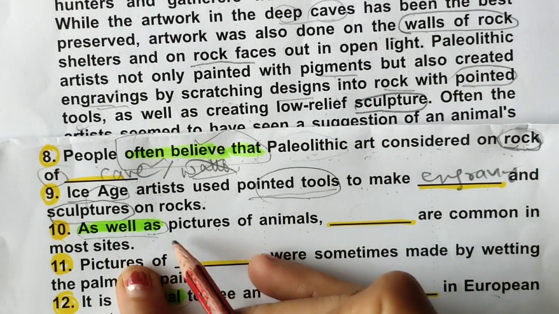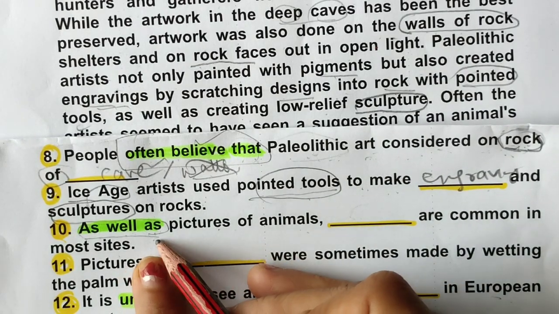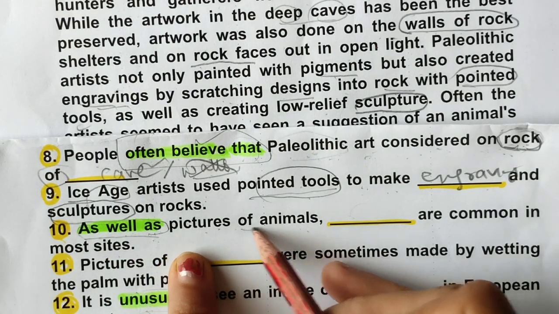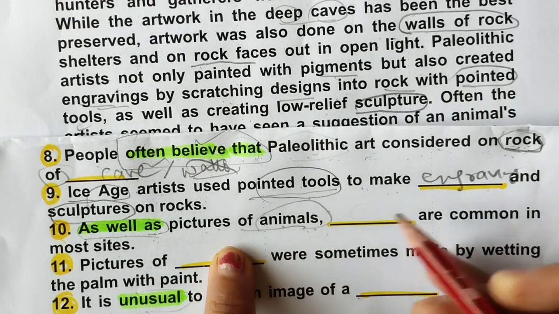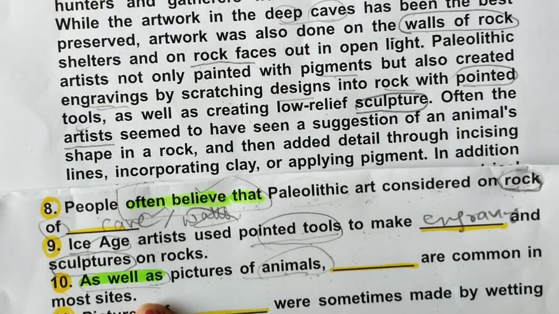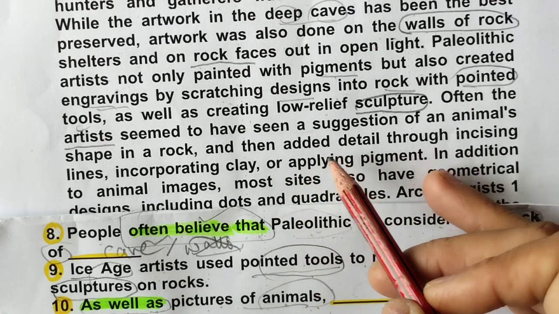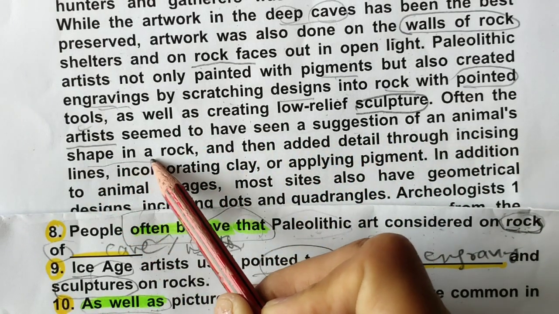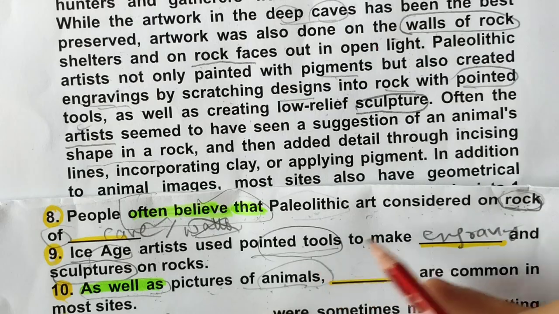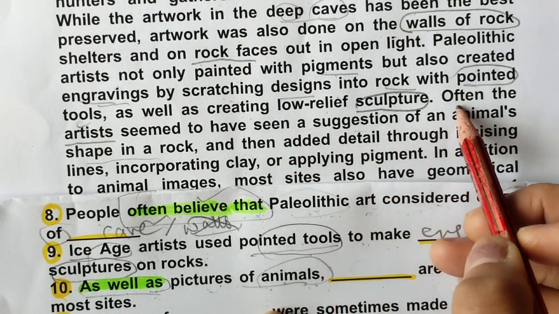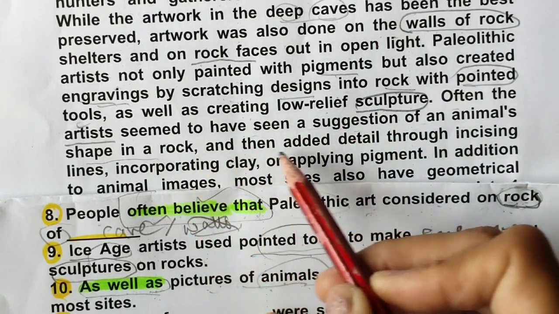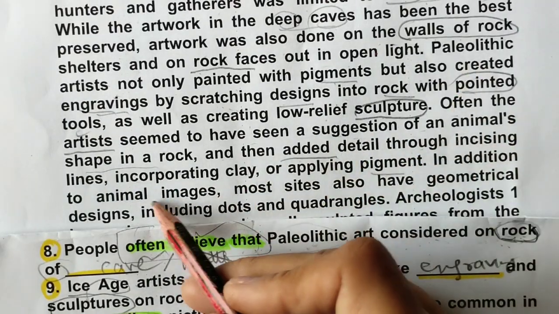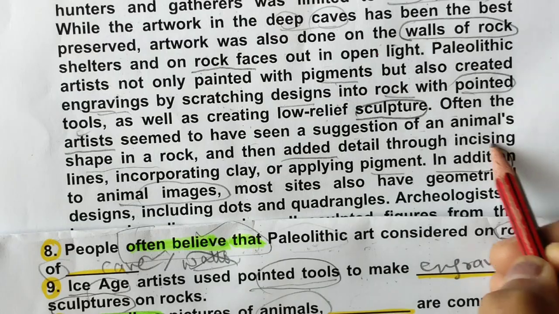Okay, now the 10th question, as well as painting. As I told you, as well as means and. Indirectly they are talking about and. As well as is actually a synonym for and. Apart from pictures of animals, dash are common in most sites. Okay, in the next line, often the artist seemed to see a suggestion of an animal's shape in rock, then added detail through incising lines and pigment, in addition to animal images. So this is the thing. In addition means as well as.